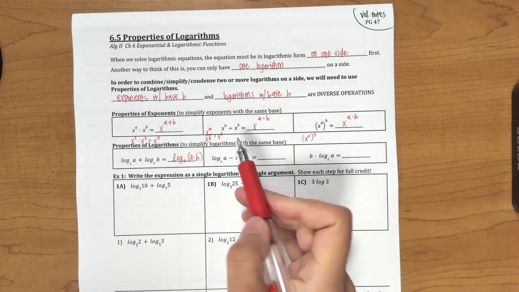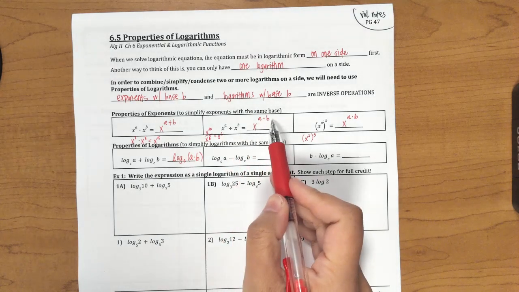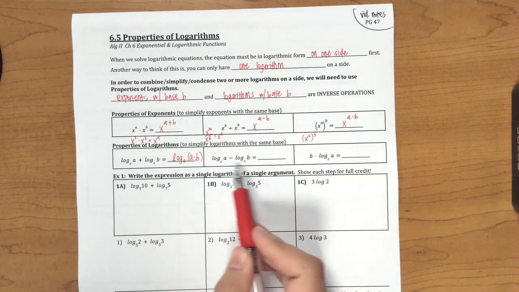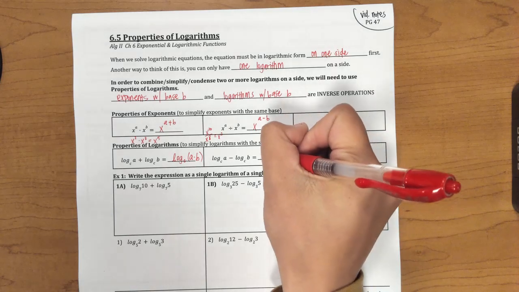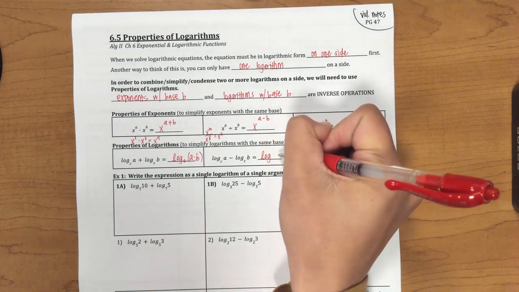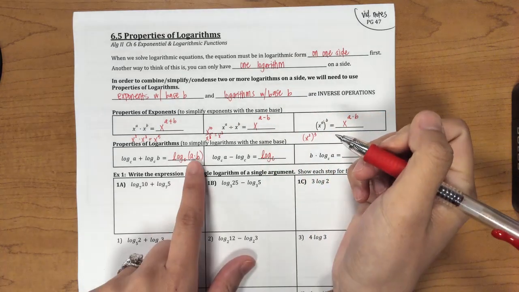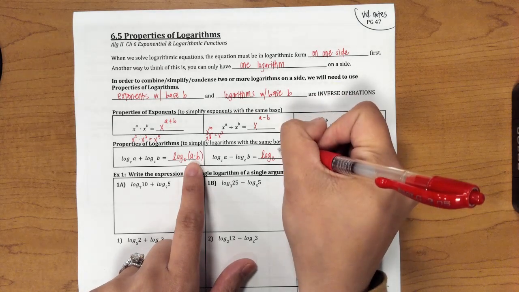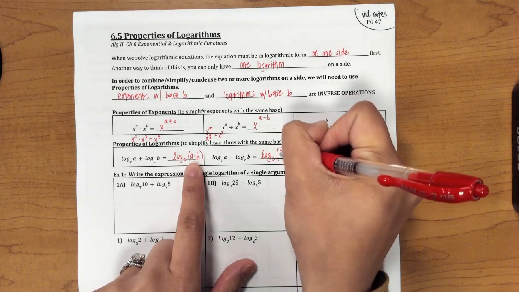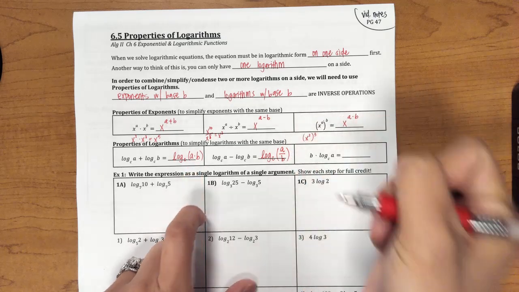And again, if I have 2 that I'm dividing, it becomes subtraction. So if I have 2 logs that I'm subtracting, then it becomes division. Now when I say division and multiplication, we're dividing and multiplying the arguments. Okay, so whatever comes first goes on top.